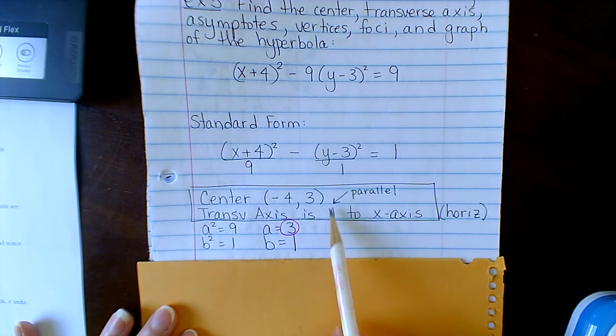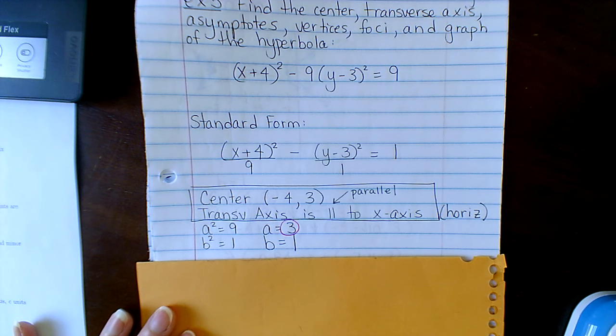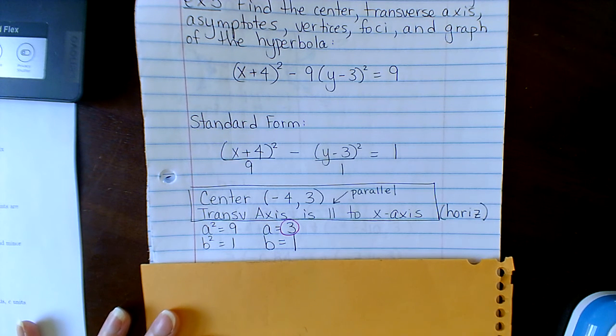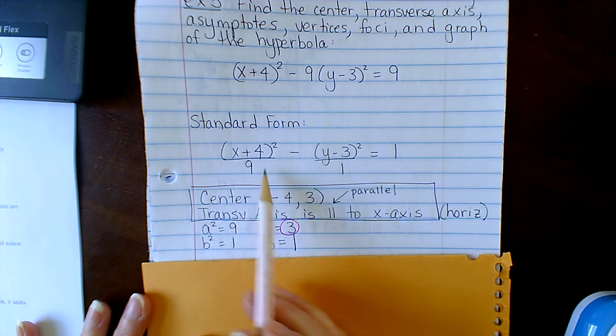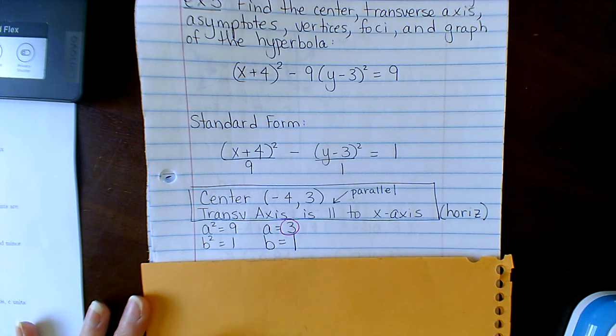So again, I used that symbol for parallel. Then I came back later and thought, they may not know that symbol, so I wrote it in there. So the center, I get from there. The transverse axis, I get from the x coming first, not from the 9. Don't get that confused with an ellipse.